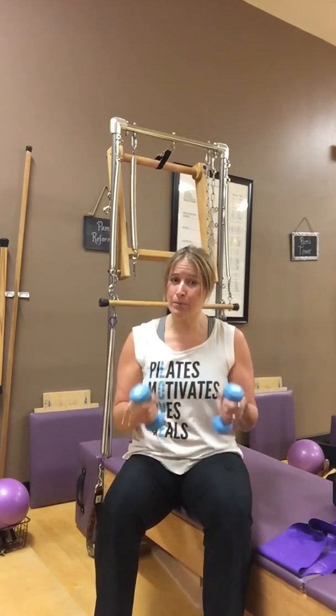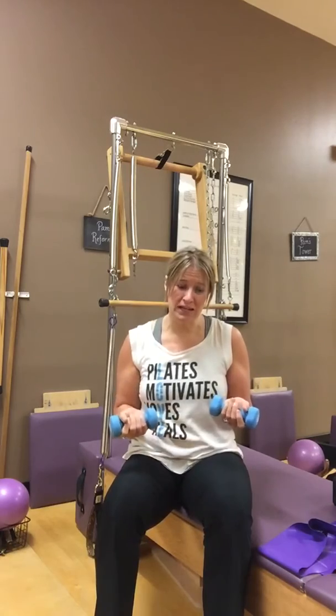I suggest some small weights. Weights are great because if people don't have weights, you can give them an alternative, like grab a couple bottles of water or grab some soup cans. And then I have with me a yoga block, and for the most part, I use that to support somebody's hips to lift them up.